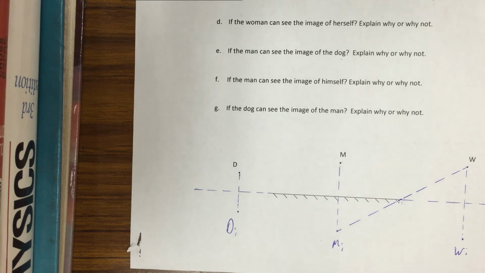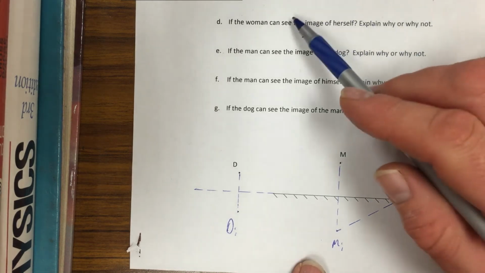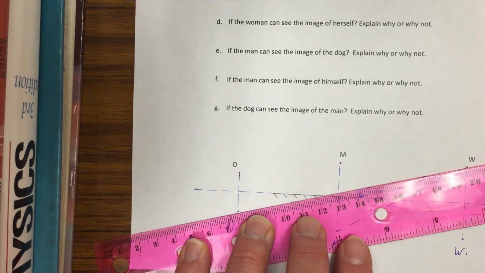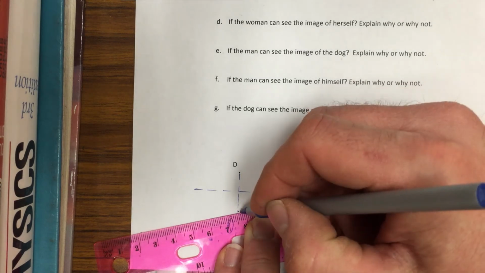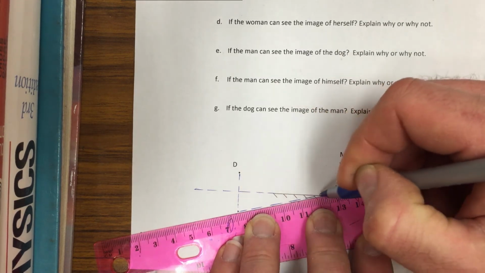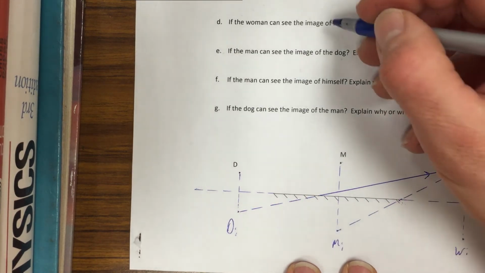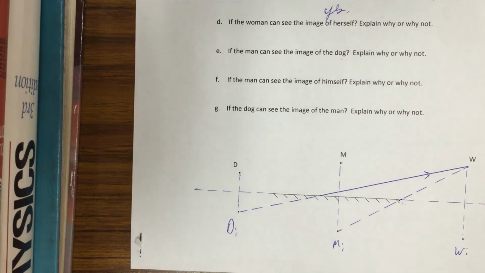Okay, so the woman can't see the man. Can the woman see the image of the dog? For that one, the same check is true. I connect the woman's location where her eye is with the dog, and look at what I get. I put a dashed line behind, and lo and behold, it actually comes through, and I say yes. Yes, she can. I can certainly trace that light ray back to the dog, but it's not essential. I'm just checking to see if it worked or not. Next question. Can the woman see the image of herself? No, she cannot, because the light ray does not strike the mirror surface.